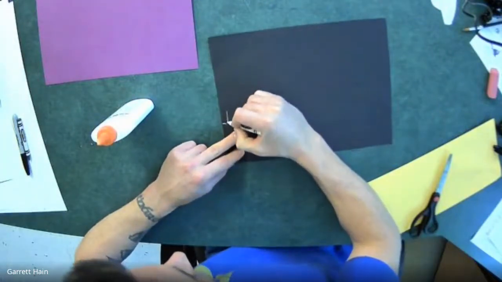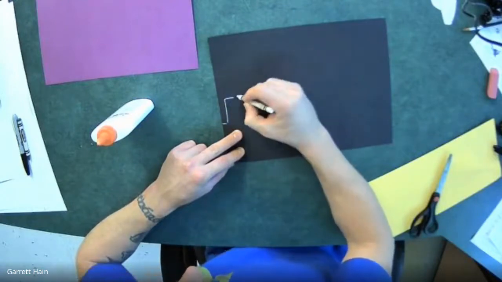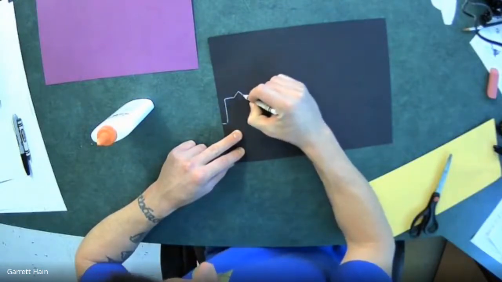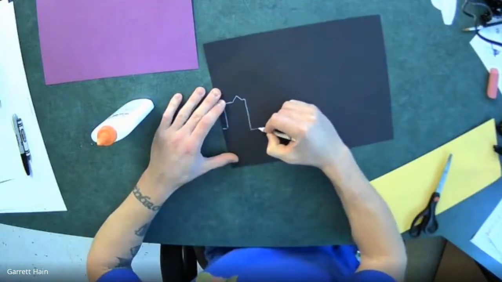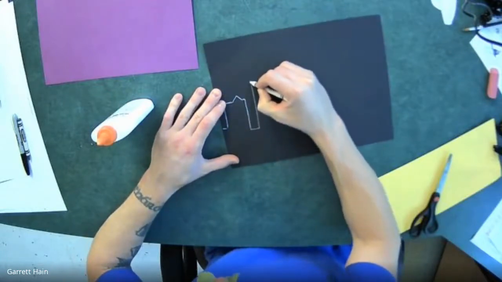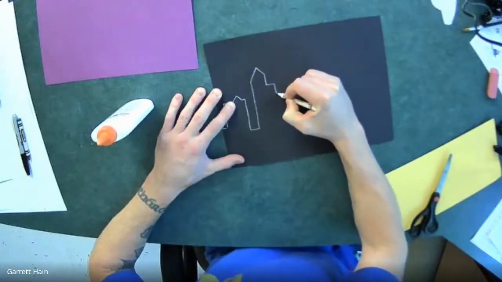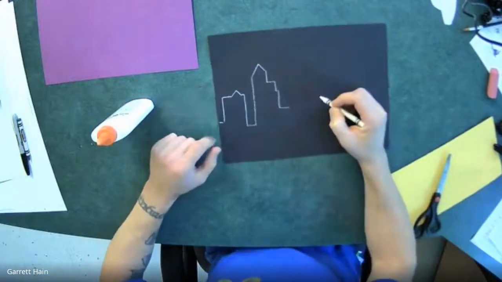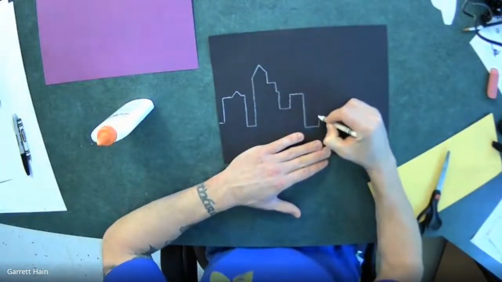And then we just want to make a series of rectangles. So think of a building. So I have a skyscraper that comes up. Maybe there's a little point to this one. This comes down. And vary the height and thickness of each building. Okay, so we have those. So maybe this one comes down.